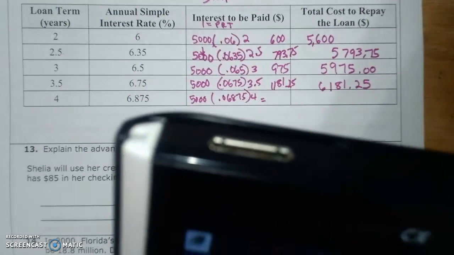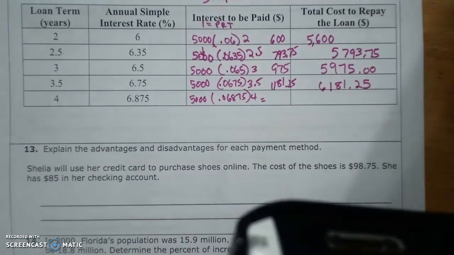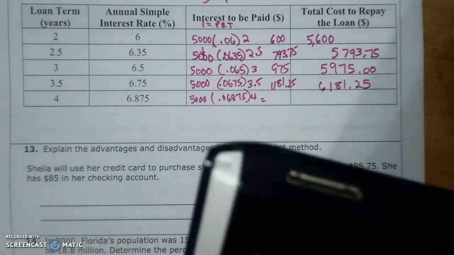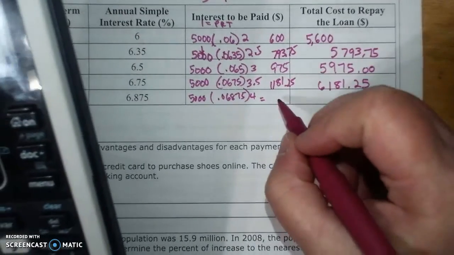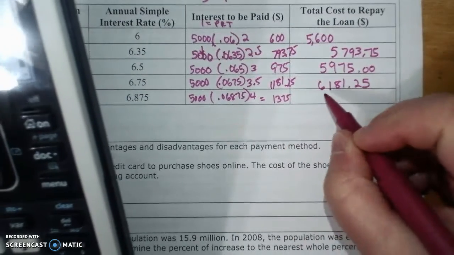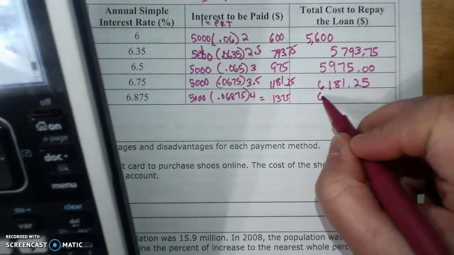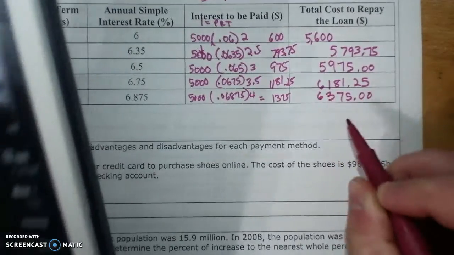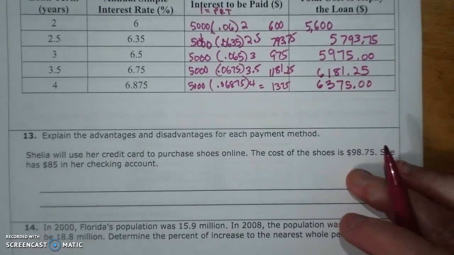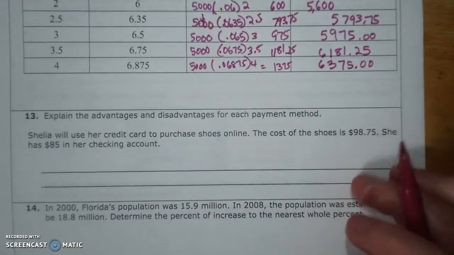Woo. That's $1,375. Wow. That's $6,375. Whew, wow, that's a lot of money. If I just had the 5,000, that'd be better.